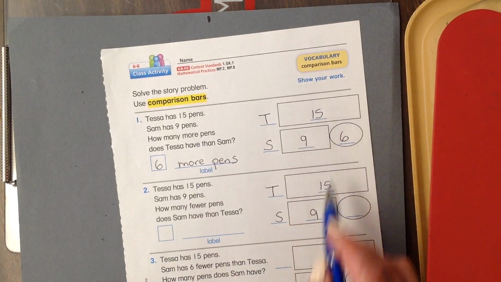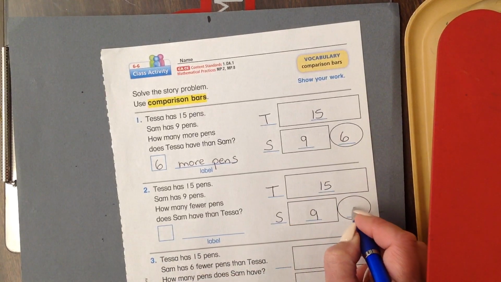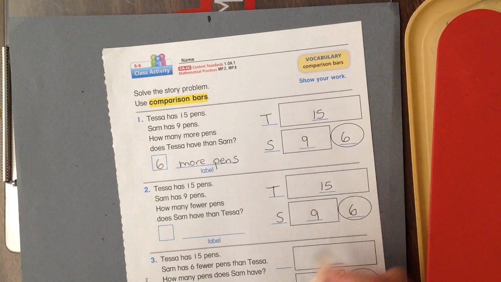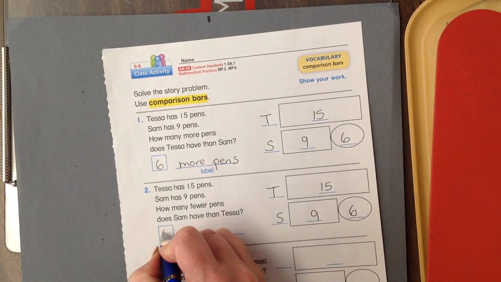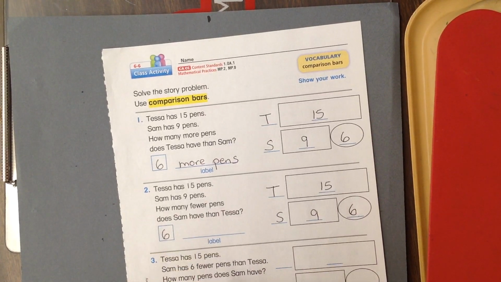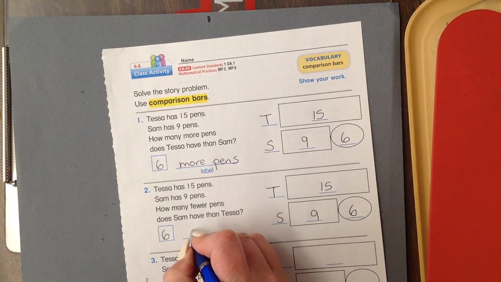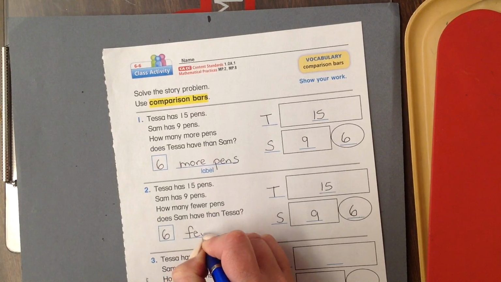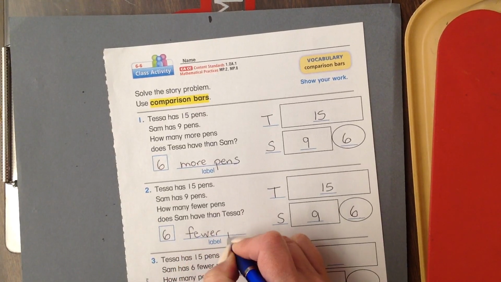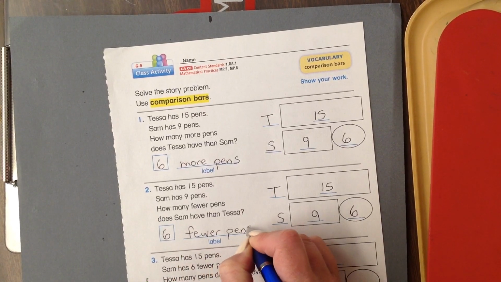So again, if it's the same up here, it's going to be the same down here. So this is also going to be 6. And this is going to be 6 here. But what changes is, listen to the question. How many fewer pens does Sam have than Tessa? The answer would be 6. Yes, fewer pens. We're actually going to use the word fewer pens. We have to pay attention to that question there.